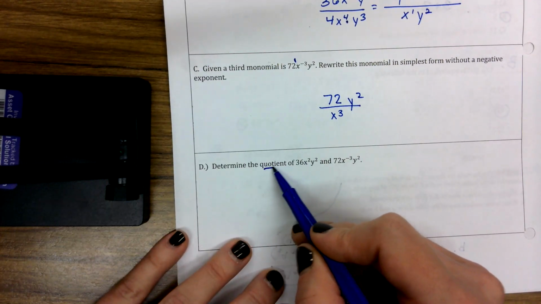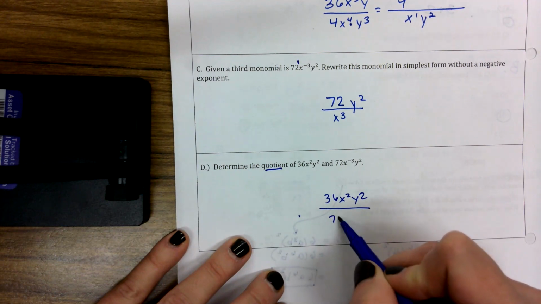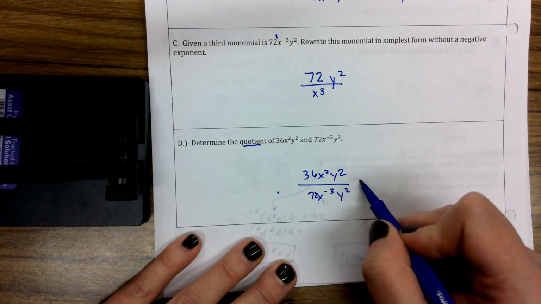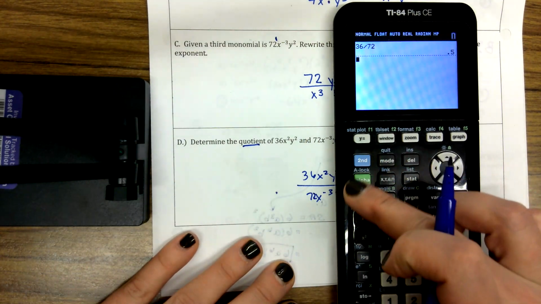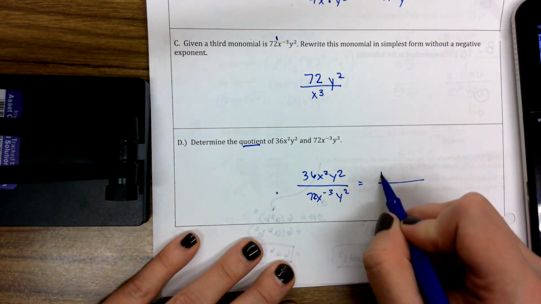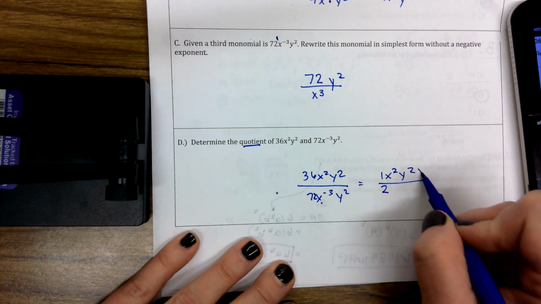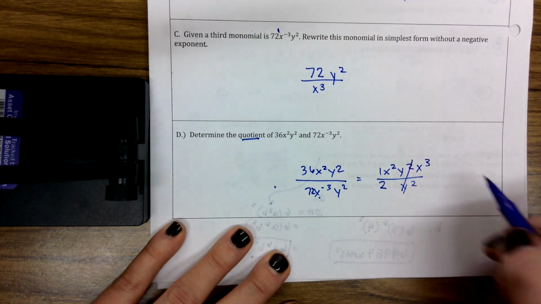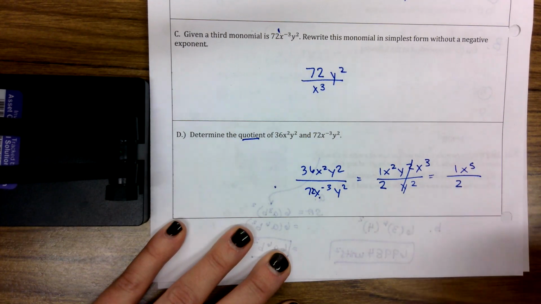Here they want the quotient, so quotient is division. It says of 36x squared y squared and 72x negative y positive. Well, if I put this in the calculator, 36 divided by 72, enter. Hit the math button, fraction, enter, 1/2. Stays, stays, goes to the top, stays. These will simplify, and you're left with 1 over 2, 2x's, 3x's, 5x's.